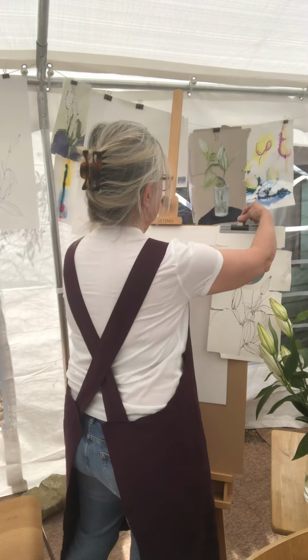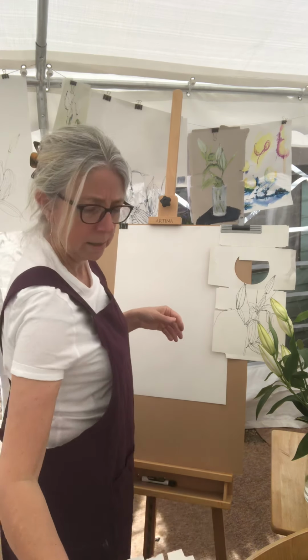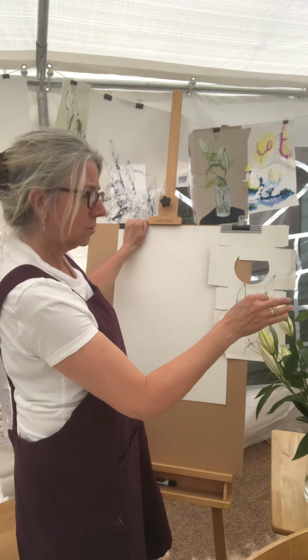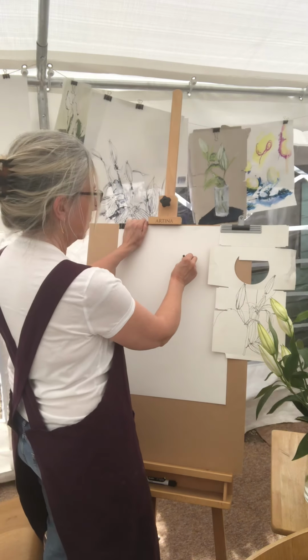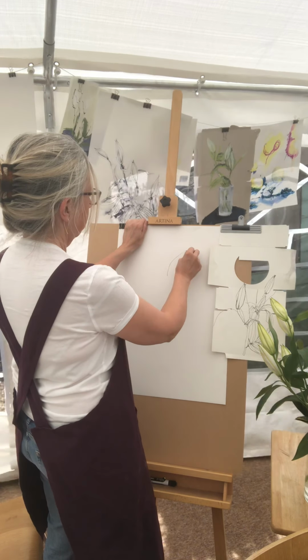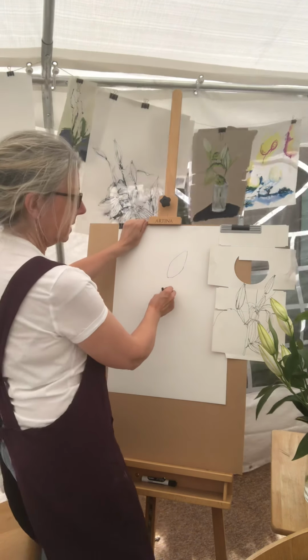So I'm looking at my lilies here. Let's get rid of that actually, because that's in the way. My lilies here, and I'm just looking very carefully. I'm just looking at the forms that I've got, and as simple as that. As simple as that.